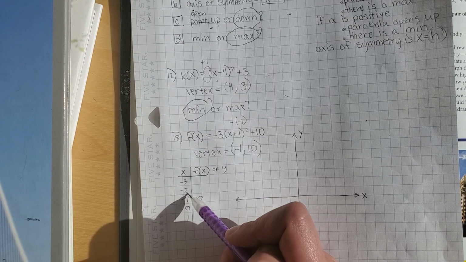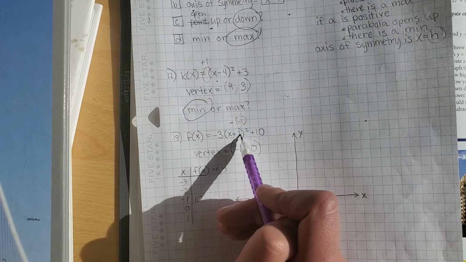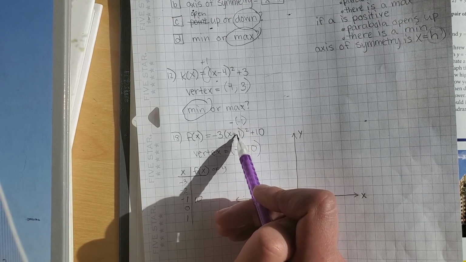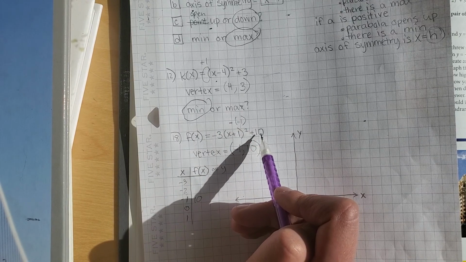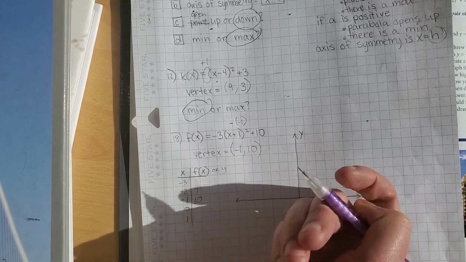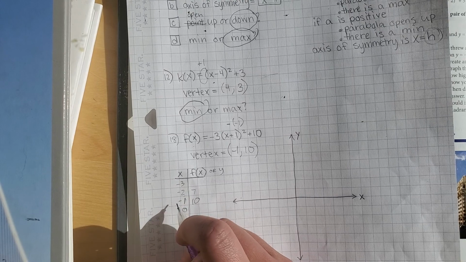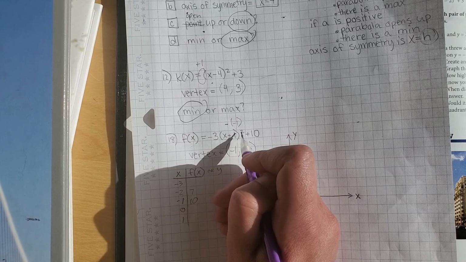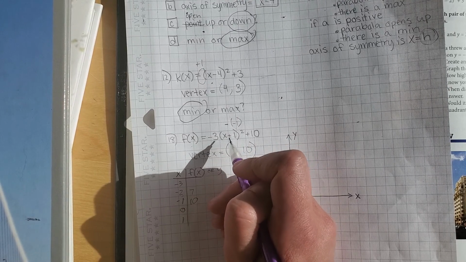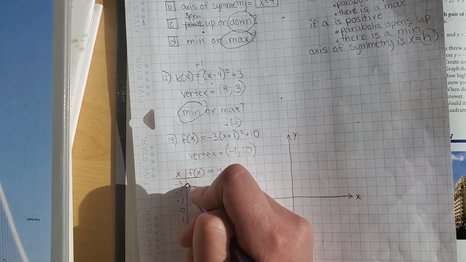So if my x is -2, I'll plug in a -2 here for x. I get -2 plus 1 is -1. -1 squared is 1. 1 times -3 is -3. Plus 10 is 7. And feel free to plug this into your calculator if you're not a crazy person that does it in your head. No big deal. Okay, if x is -3, we have -3 plus 1 is -2. -2 squared is +4. +4 times -3 is -12. -12 plus 10 is -2.